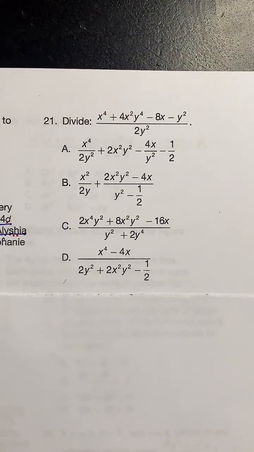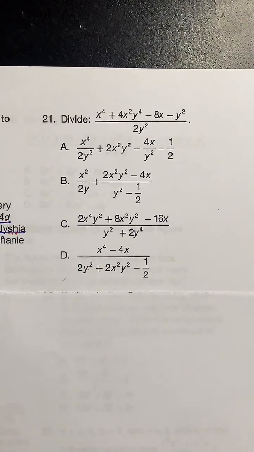All right, so here we go. Dividing. We have x to the fourth plus 4x squared y to the fourth minus 8x minus y squared, all divided by 2y squared. Let's see what you guys come up with. Is it A? Is it B? Is it C? Or is it D?